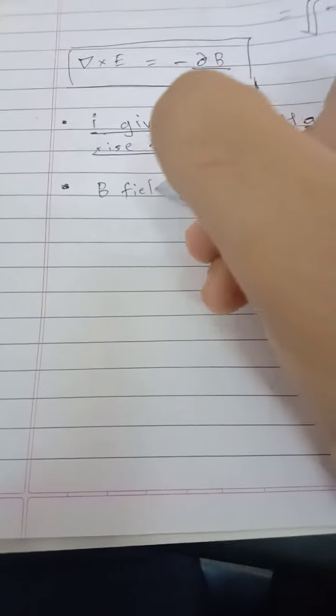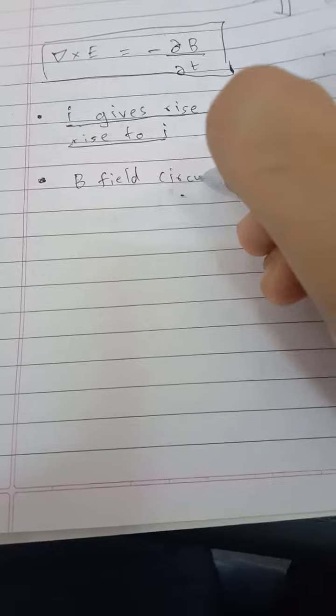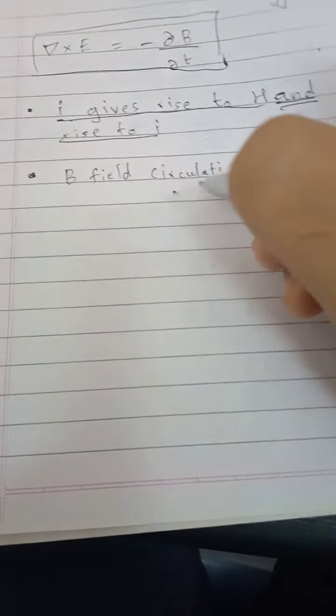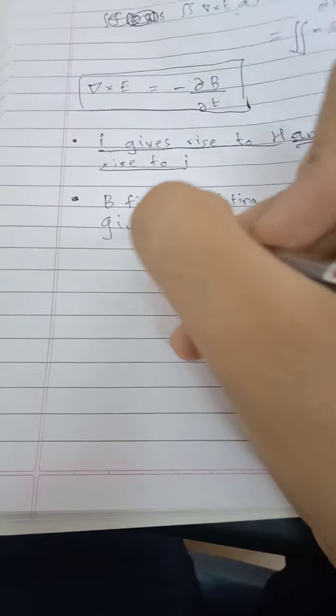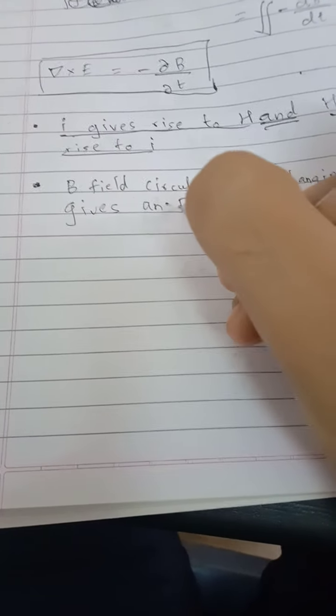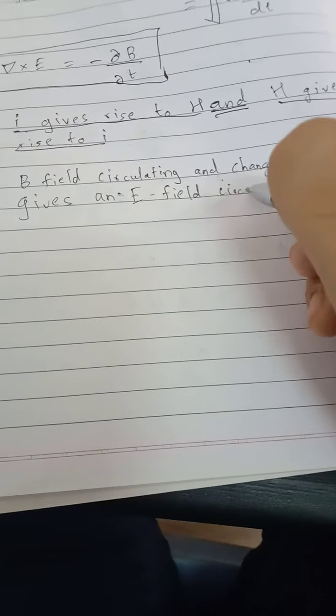Now the second thing is the very statement of the law. What it tells us is a B field circulating and changing with time gives an E field circulating around it.